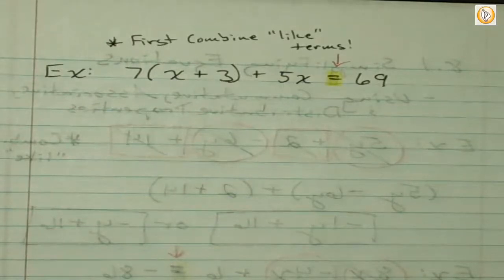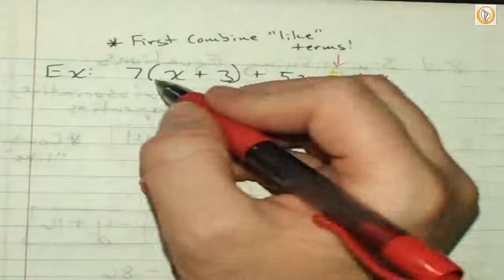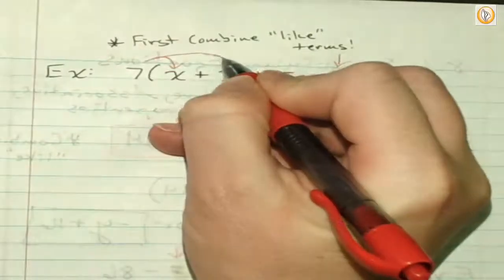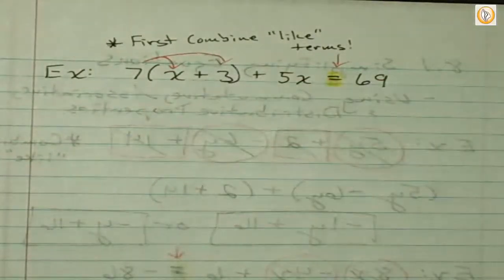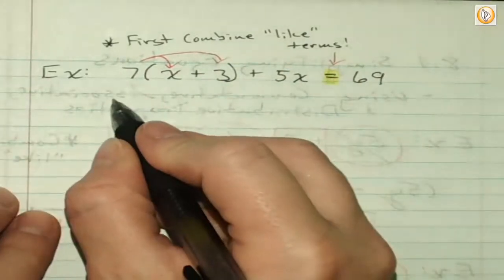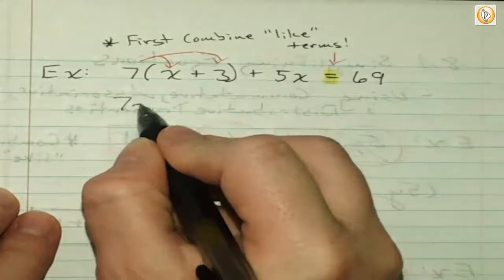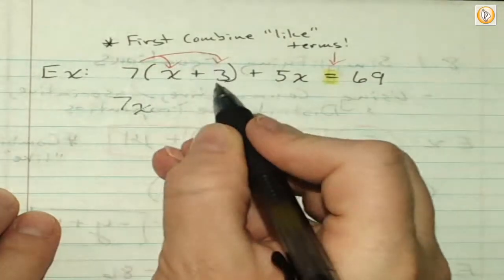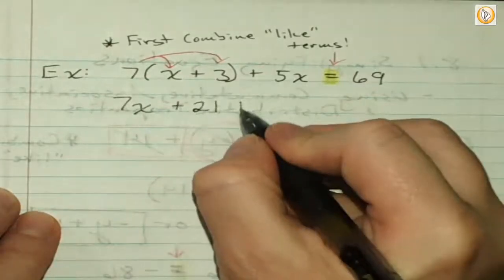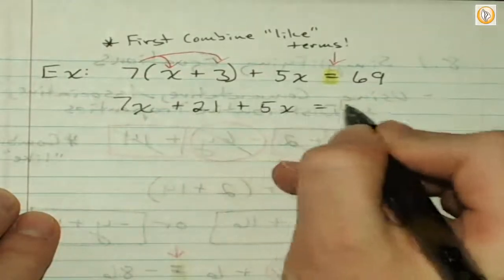Okay, so what is the first thing we do, Michael? What are we doing? The distributive property, right? Very good, we're multiplying. So Michael's correct. This is your distributive property. 7 times x is what, Michael? 7x. And 7 times positive 3 is? 21. That's right. And then plus 5x equals 69.